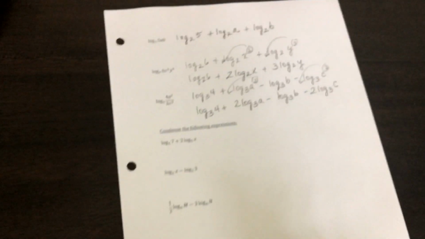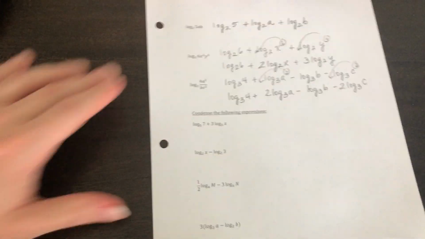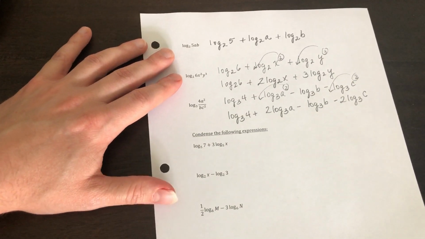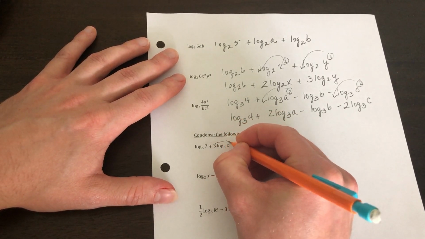Now, on the next part, no problems, we're going to go backwards. We're going to condense. So we're going to form one expression from this. Okay? So the first step, what I do whenever I'm doing condensing is I take the numbers. If there's any numbers in front, I'm going to bring it up to the argument.